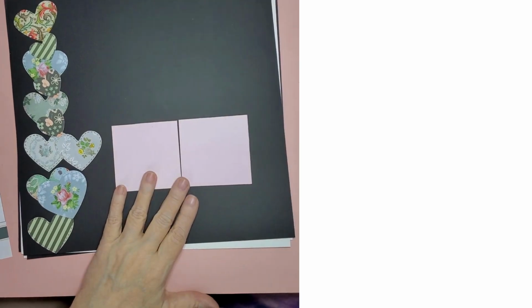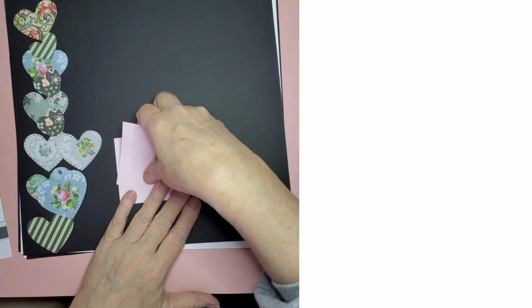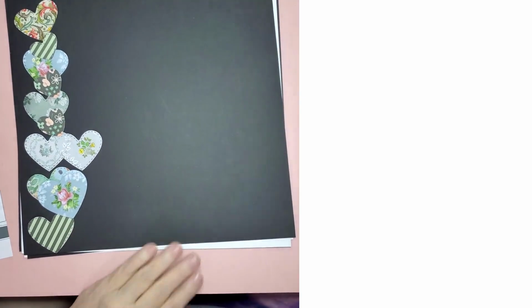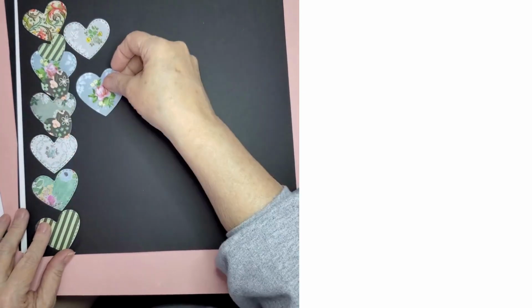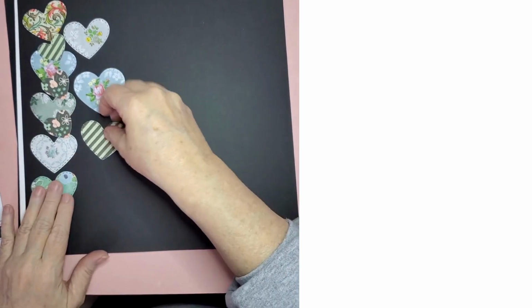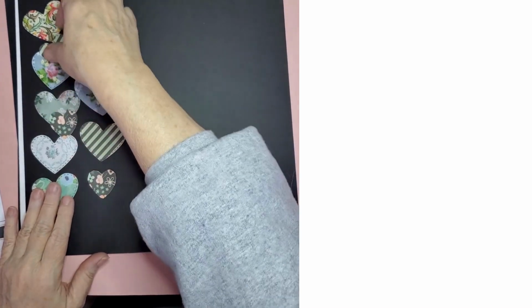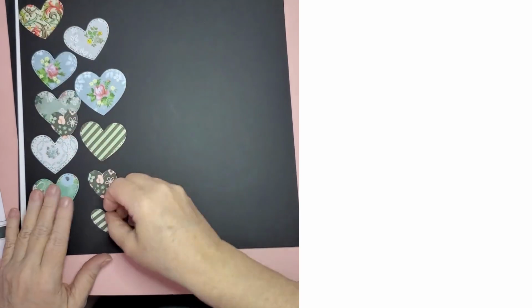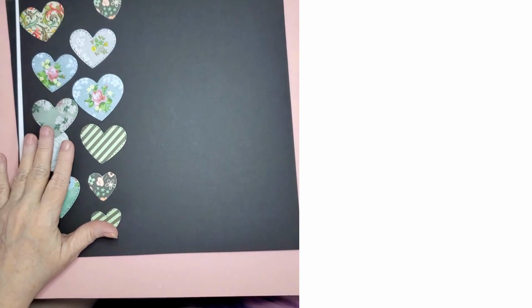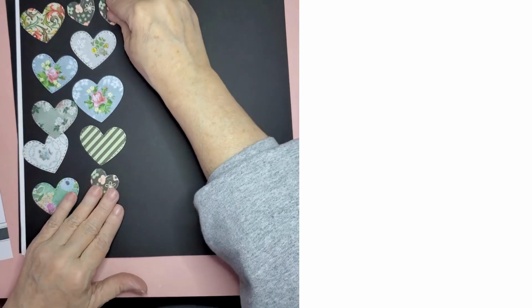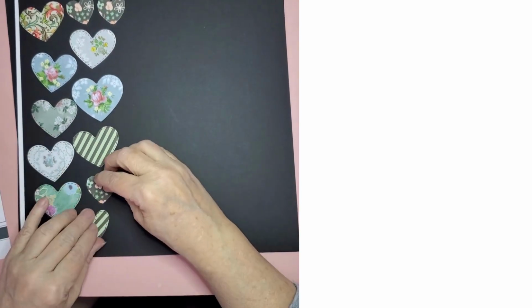The other thing that you can do with shapes, cut files, whatever you have that you want to use, instead of lining them up like this, you could actually do something like this, and you're going to do your shapes or your hearts or your circles or whatever you're using, and then just make your strip out of just one certain thing.